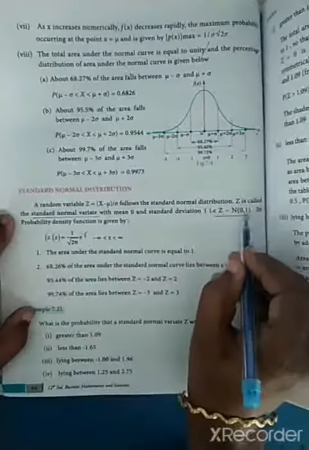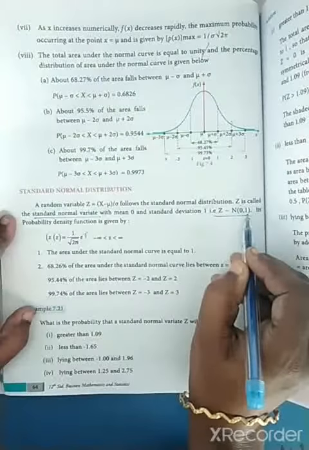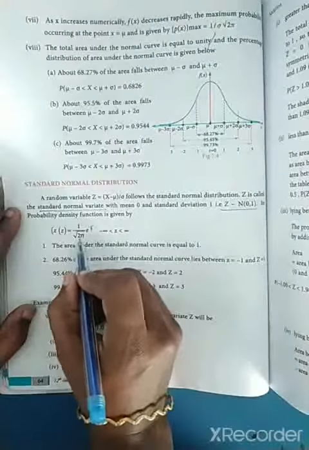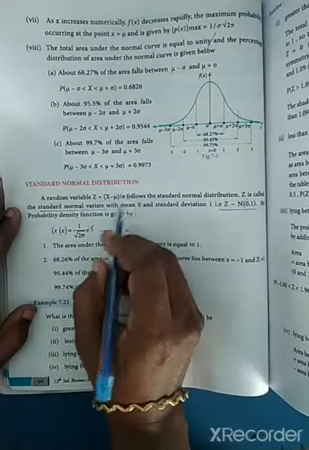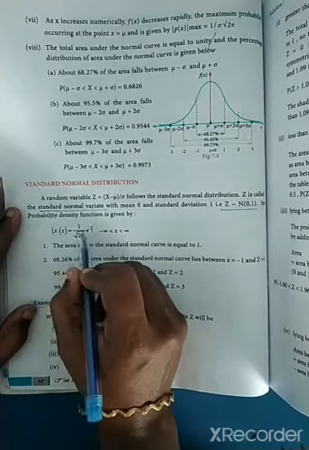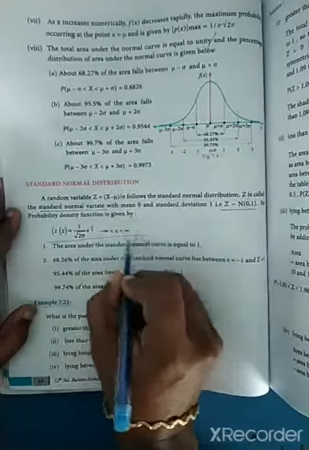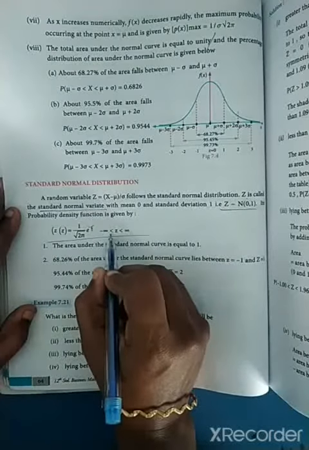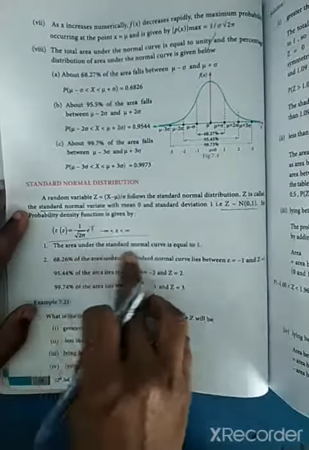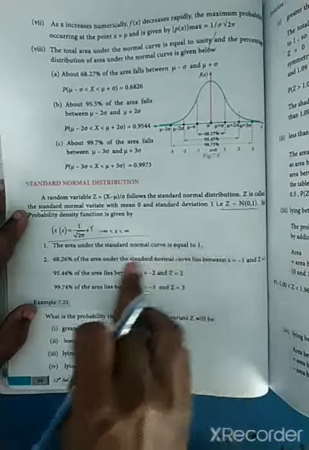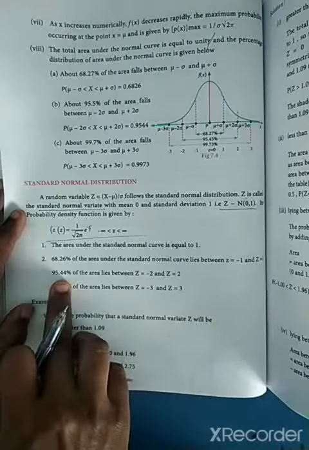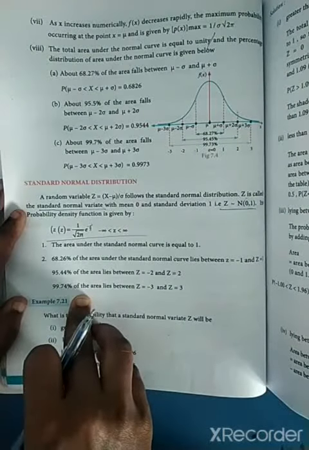So this is how we represent it: mu, that is the mean, equal to 0 and the standard deviation equal to 1. So z is nothing but x minus mu by sigma. Then our standard normal density will become 1 by root of 2 pi into e power minus z squared by 2, for z from minus infinity to plus infinity. The area under the standard normal curve is equal to 1, and 68.26% will lie between minus 1 and plus 1. 95.4% will be between minus 2 and plus 2. All these values we should know. Now we will go to the exercise.